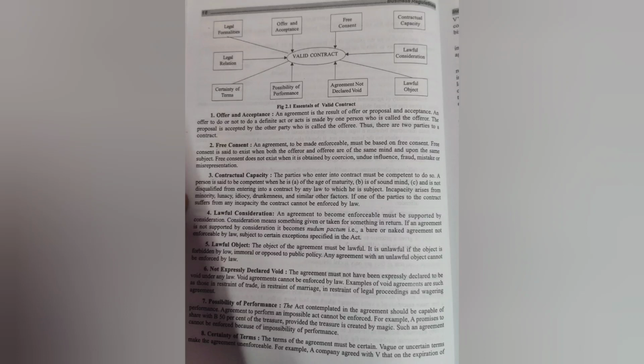Second is free consent. An agreement is enforceable only when the parties agree with their free consent. Free consent is when offeror and offeree are of the same mind and upon the same subject. Free consent does not exist when it is obtained by coercion, undue influence, fraud, or misrepresentation. It should be free consent; they should be freely agreeing to the contract.